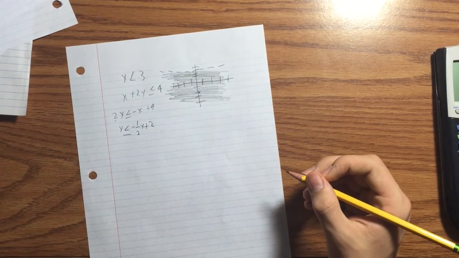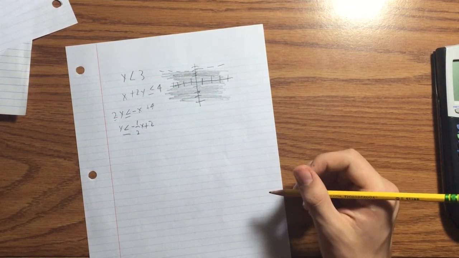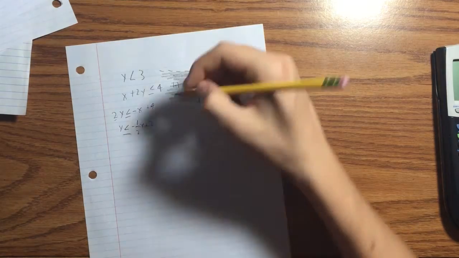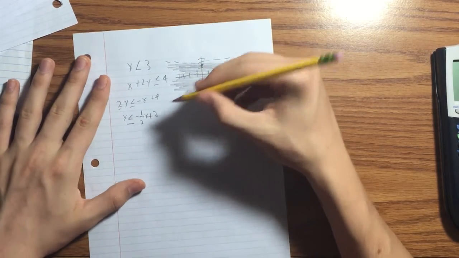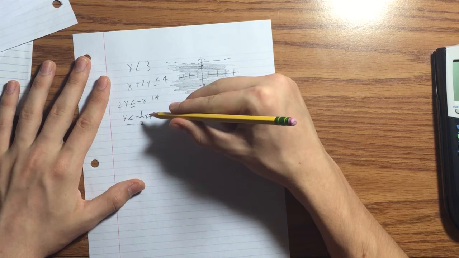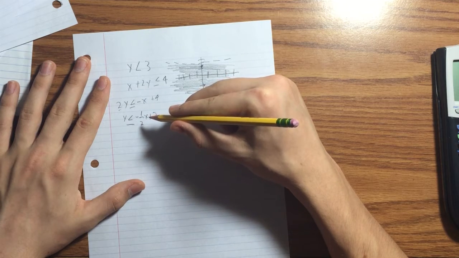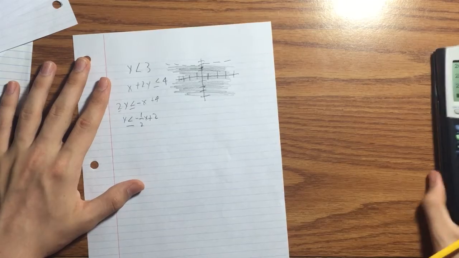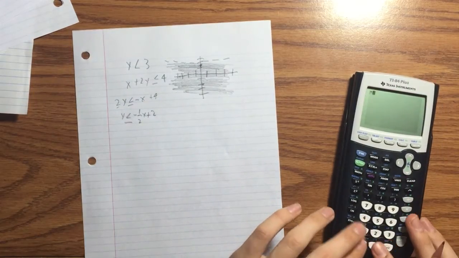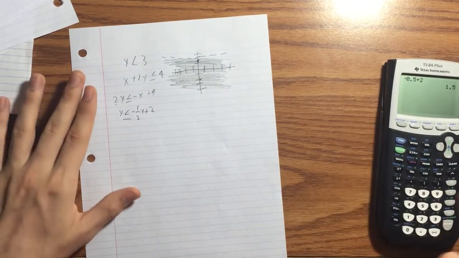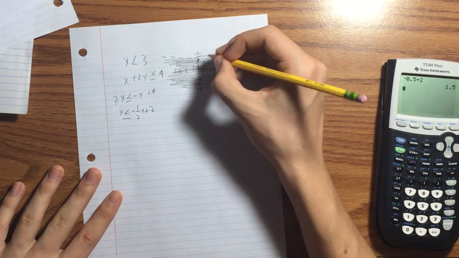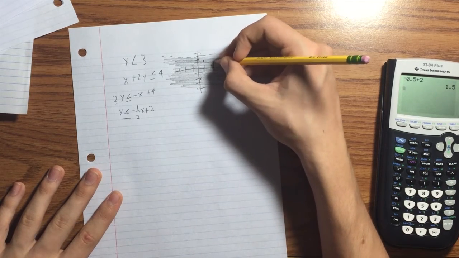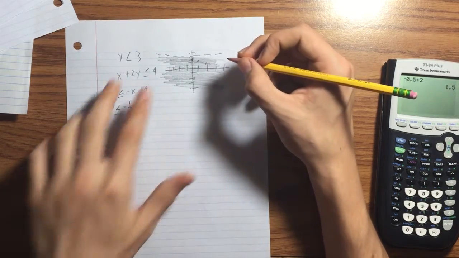Alright, so let's just plug in a 0 for x. So 0, 2. So 2 there. A 1 for x would be 1.5. A 2 for x would be 1. So we have another line here.